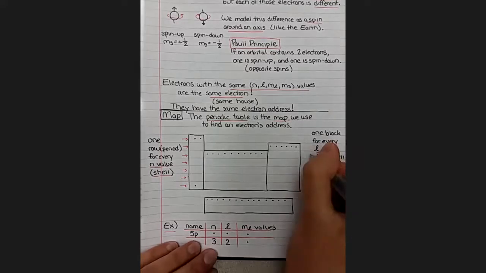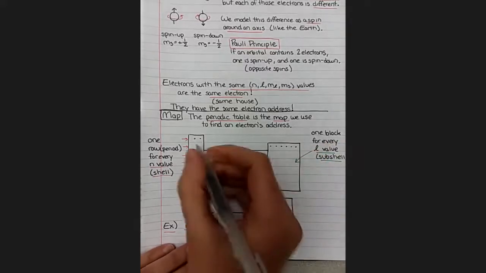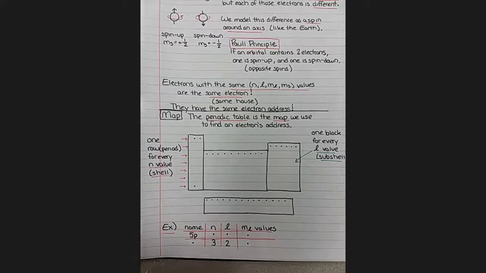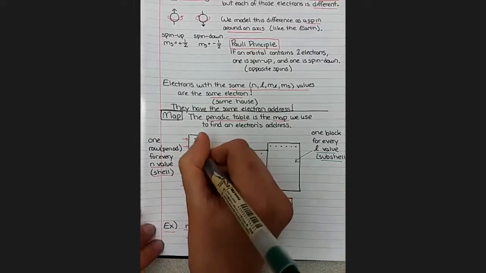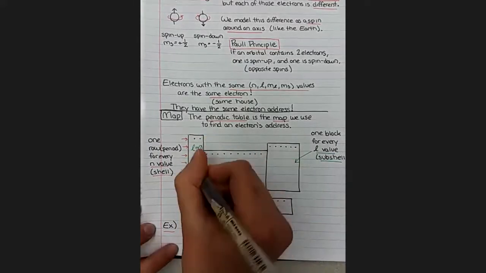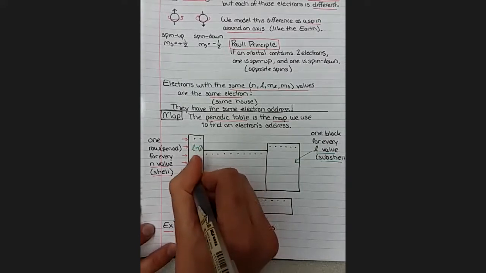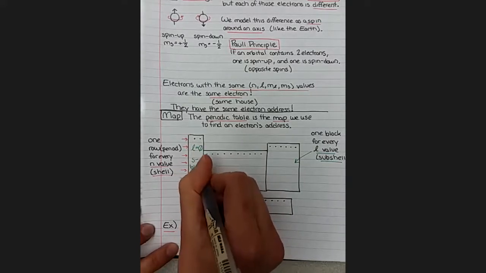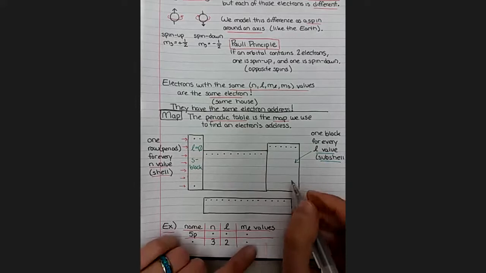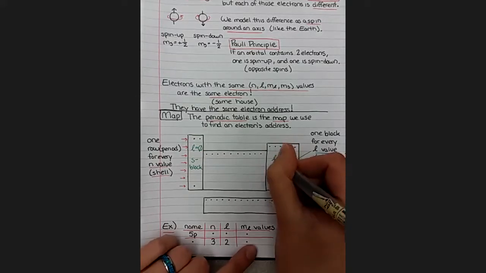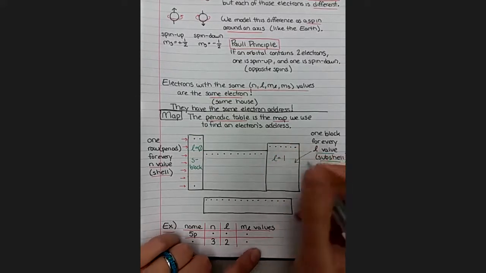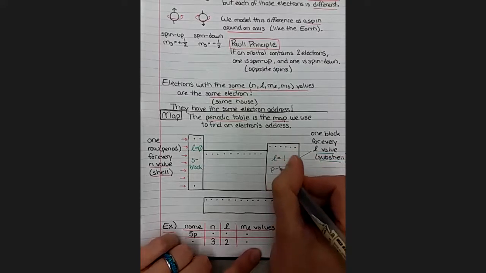There's one block for each subshell. So over here on the left, the smallest block, that one is for the L equals 0 subshell. So we call this the S block. Over here on the right, this one is the next biggest block. So that one is for L equals 1. We call this the P block.